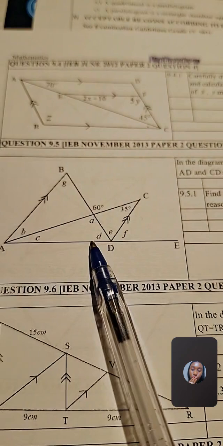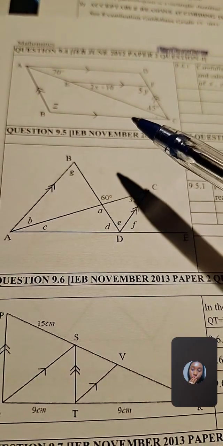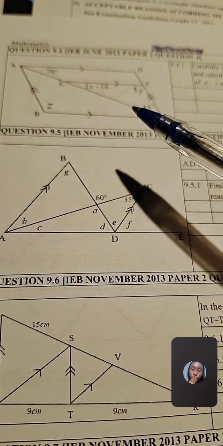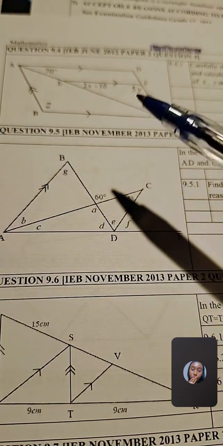Find the size of angles A to G. So we want A to G. Let's start there with A. I see Malibongo Maponya jumped the gun and said angle C is 35 degrees, angles opposite equal sides. You don't mess around there with Malibongo.